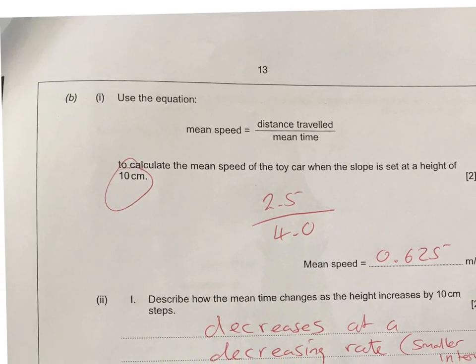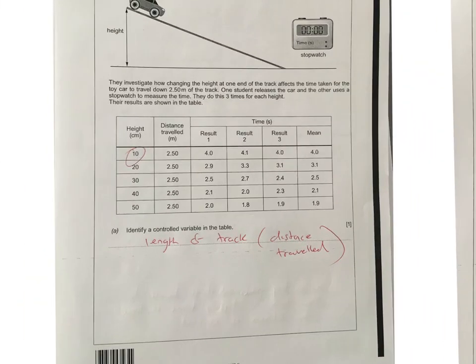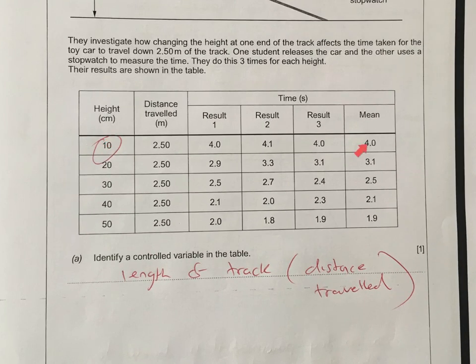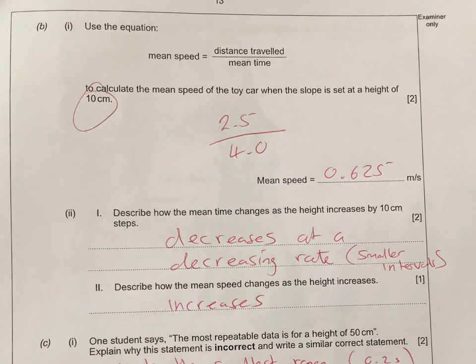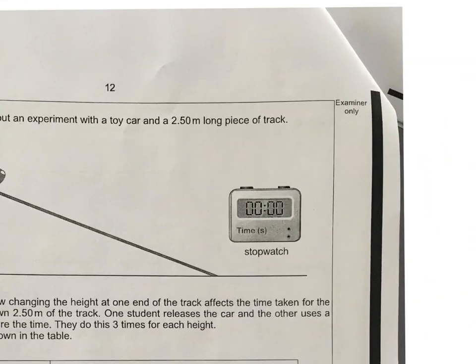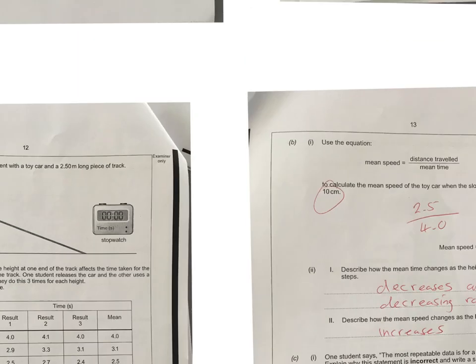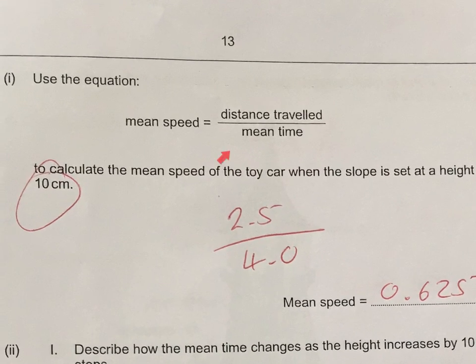Use the equation to calculate the mean speed of the toy car at a set height of 10 centimeters. At 10 centimeters, the mean time was 4, and the distance of the track is, as we know, 2.5. So distance traveled, 2.5 over the 4, gives me the answer there.